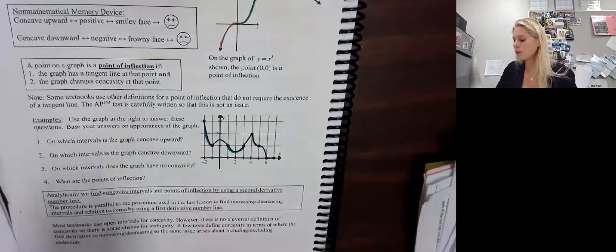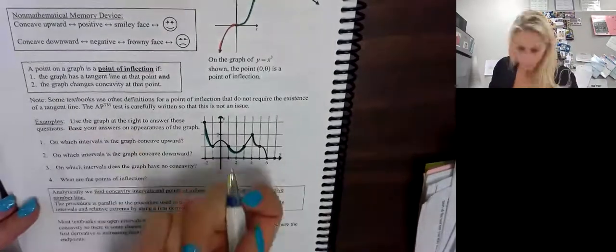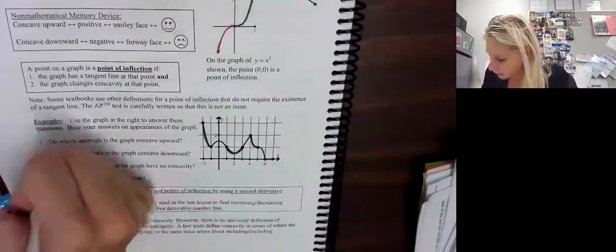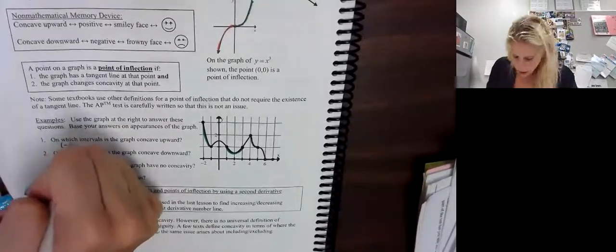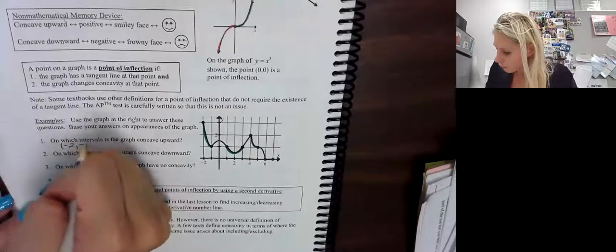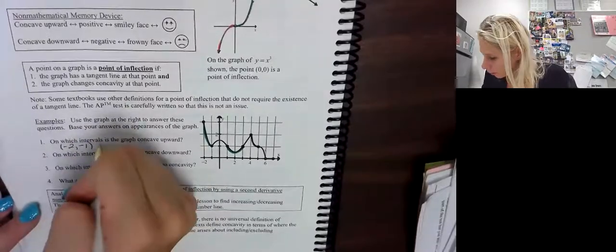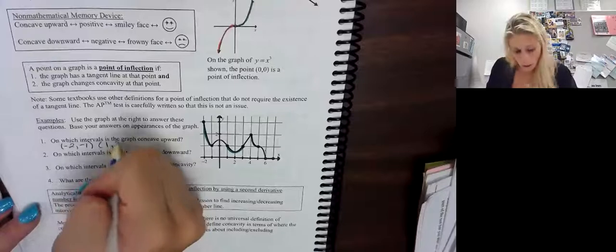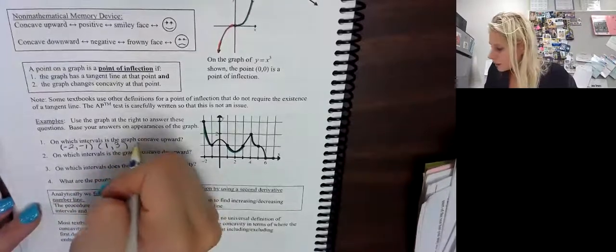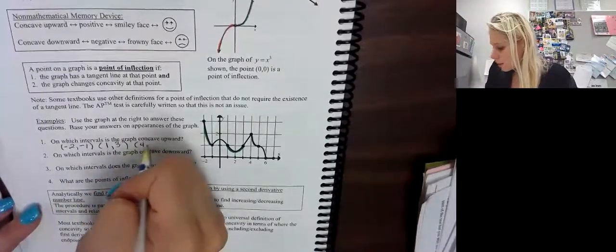So now that I see that, now I can write down my concavity intervals. And remember, the intervals are with the x value. So we start at -2, and we're going to -1. We start at 1, and we go to 3. And then we start at 4, and we go to 5.